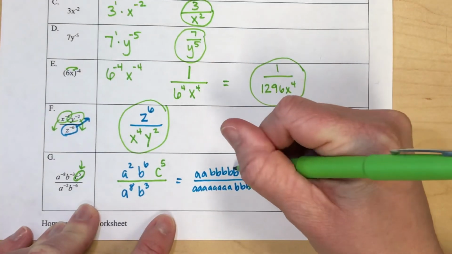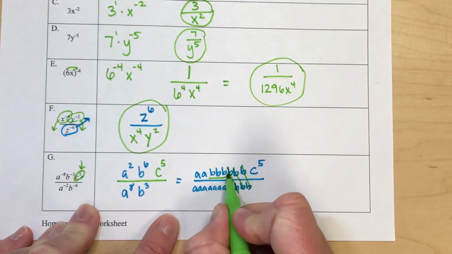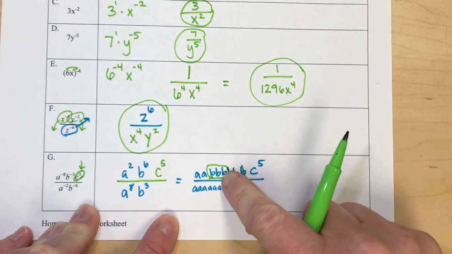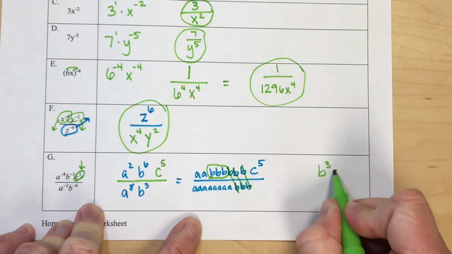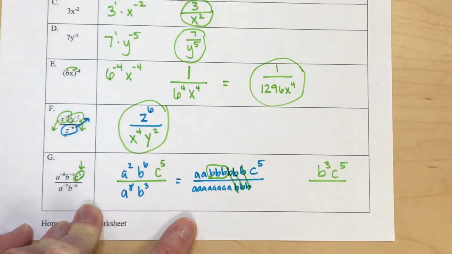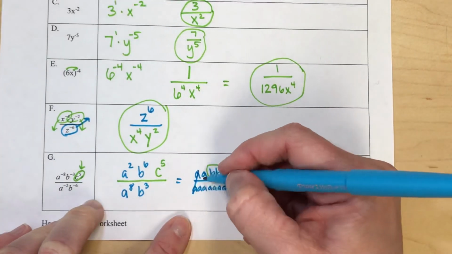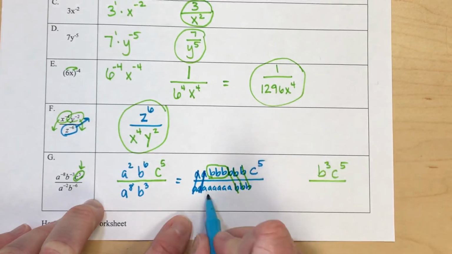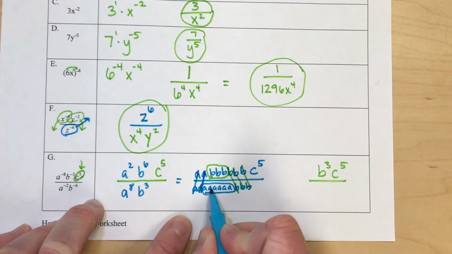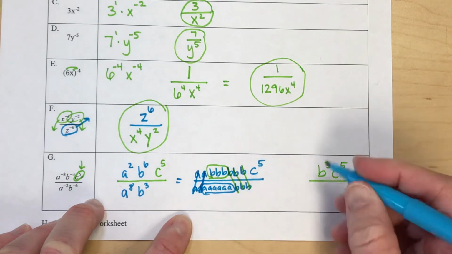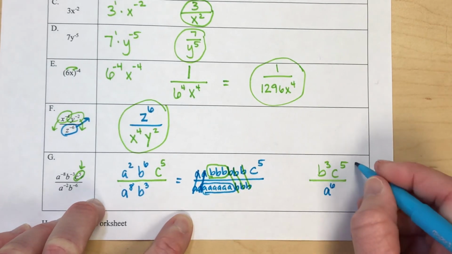Well, 3 B's are going to cancel, and I'm left with 3 on the top. And let's see how many A's are going to cancel. Just 2, those 2. So I'm left with 1, 2, 3, 4, 5, 6 A's in the denominator.